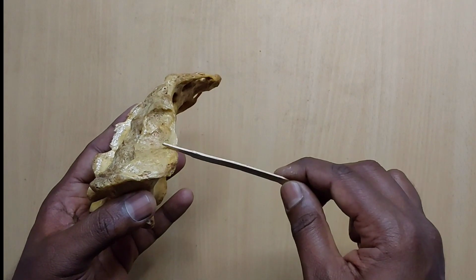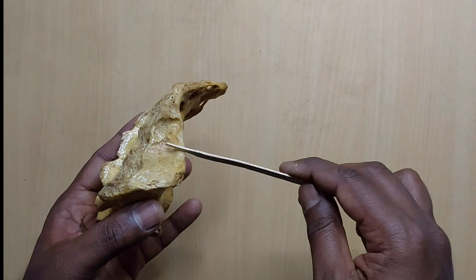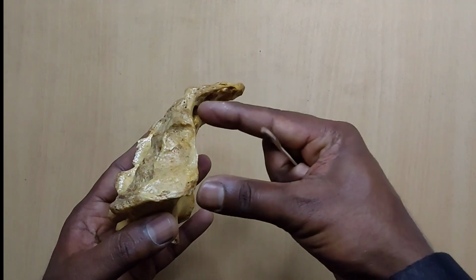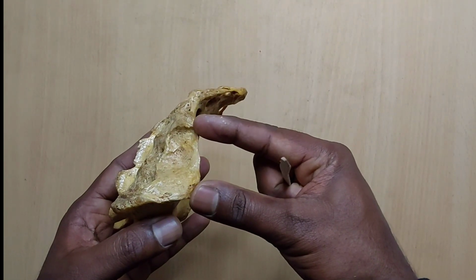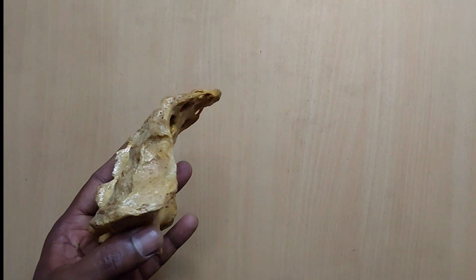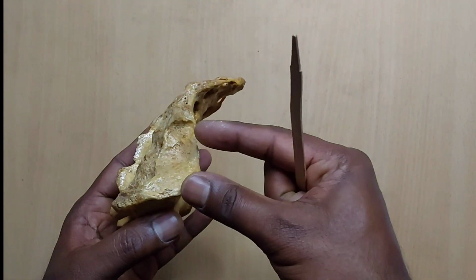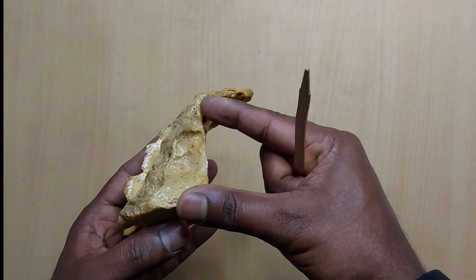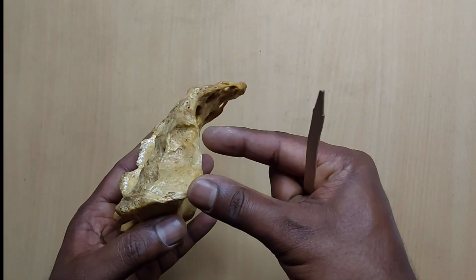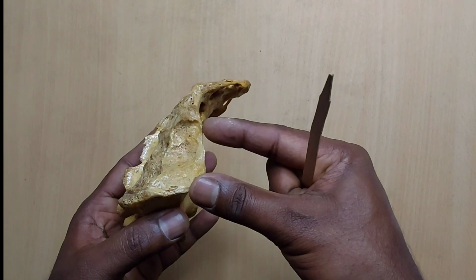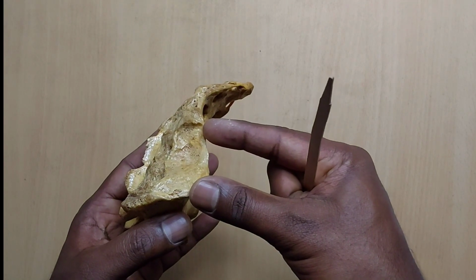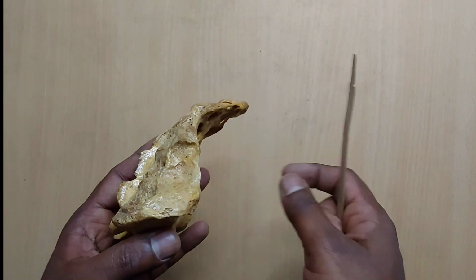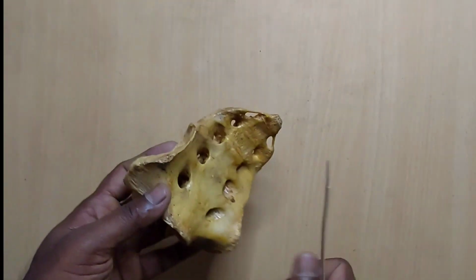In males, the lateral articular surface extends up to 2.5 sacral vertebrae. In females it is shorter, extending up to the upper two sacral vertebrae. So these are the differences between male and female sacrum.